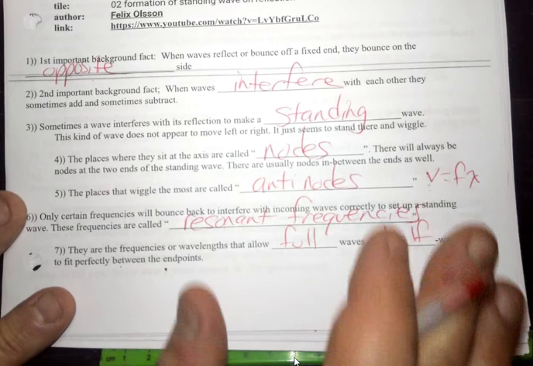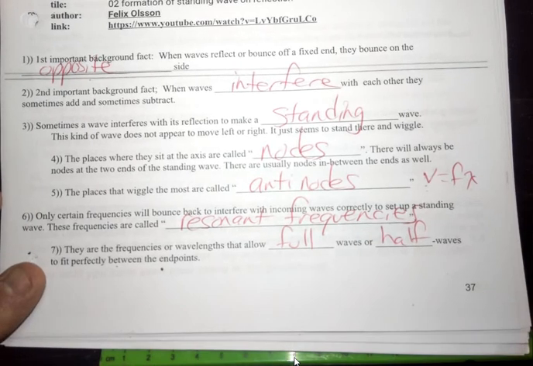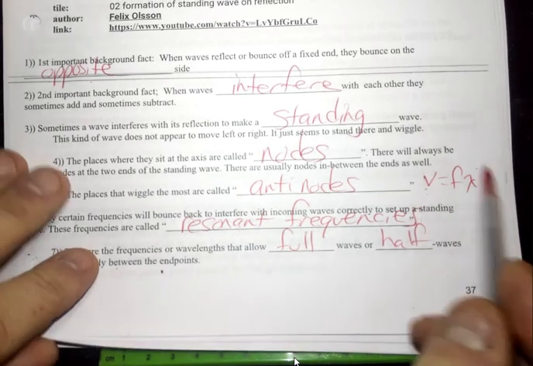So if you want to figure out how fast you have to shake or how long the wavelength is going to be that's going to be a standing wave on a slinky, you measure its length, and you can do this mathematics in order to figure out the frequency that you need to jiggle it at.